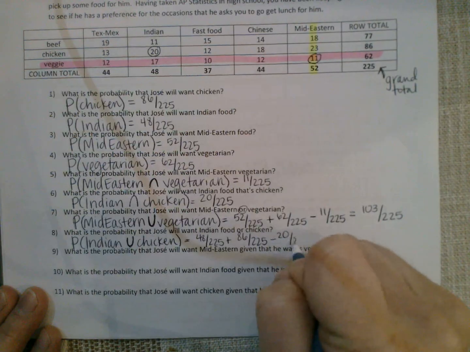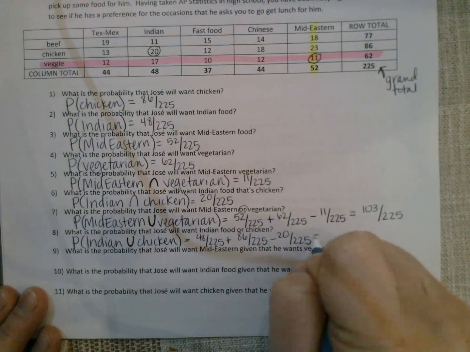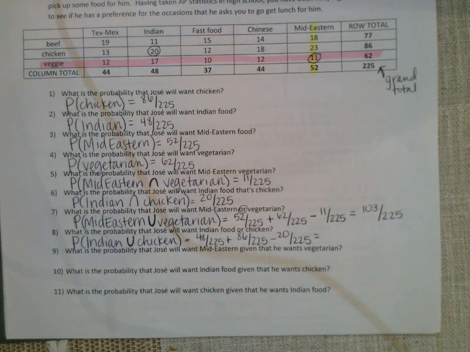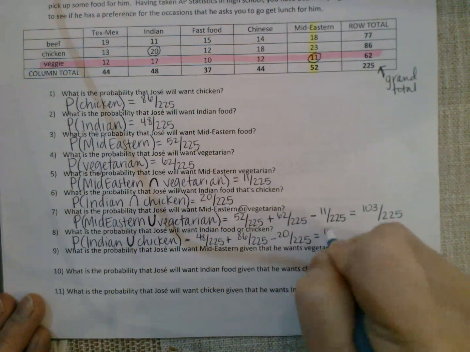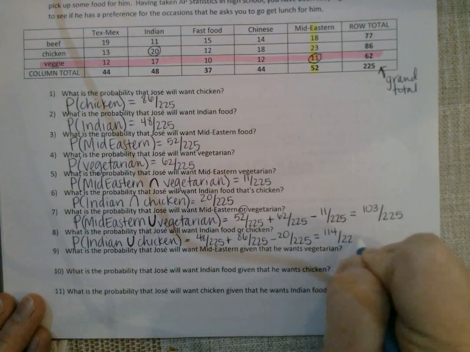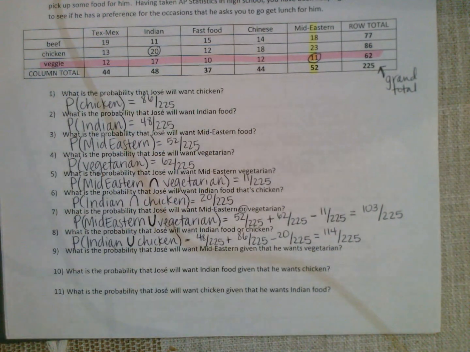So we're going to subtract that so we don't double count it. Then 48 plus 86 minus 20, and we get a probability of 114 out of 225. All right.